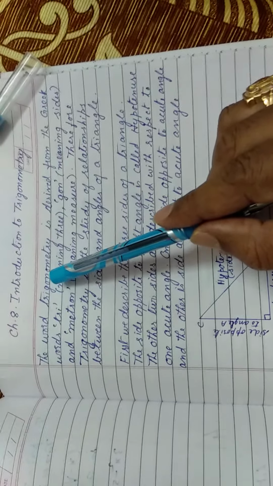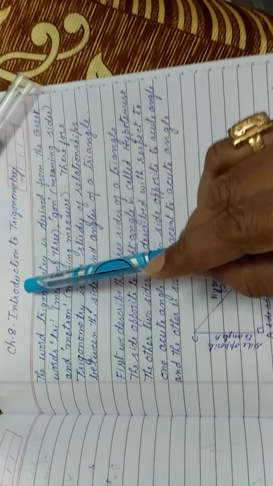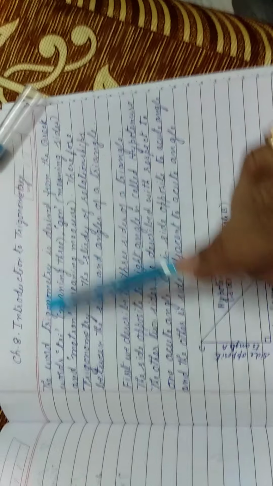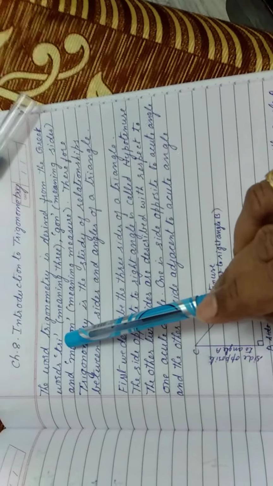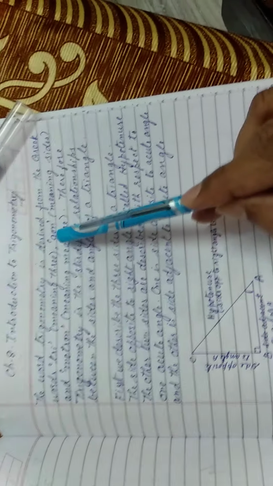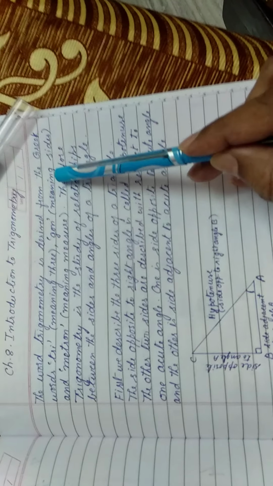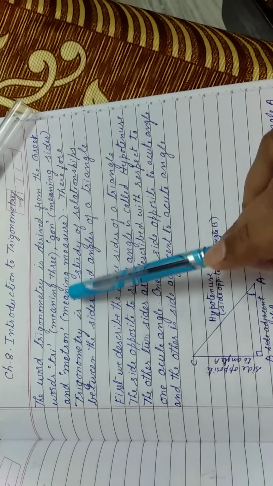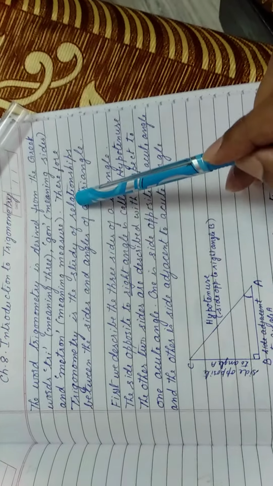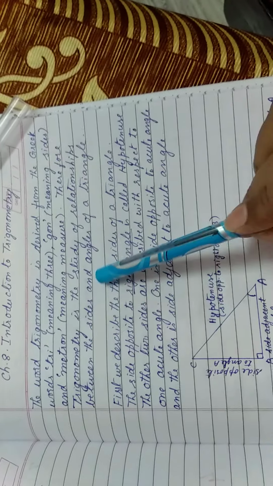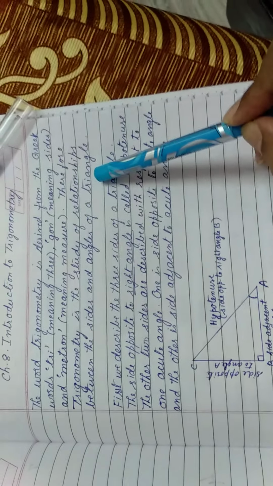Dear children, we are going to start the new chapter, Introduction to Trigonometry. The word trigonometry is derived from three words. Tri means three, gon meaning sides, and metron meaning measure. Therefore, trigonometry is the study of relationship between the sides and the angles of a triangle.